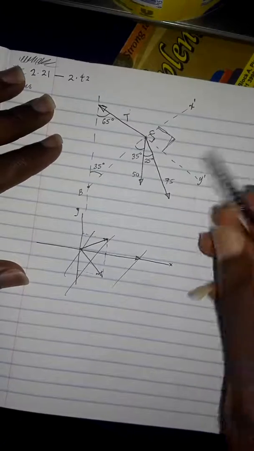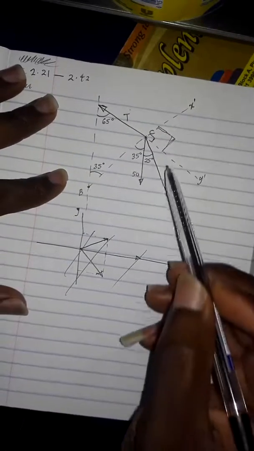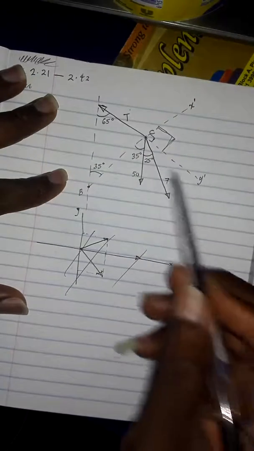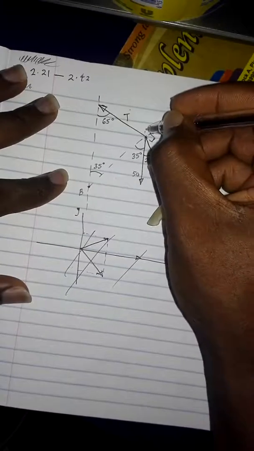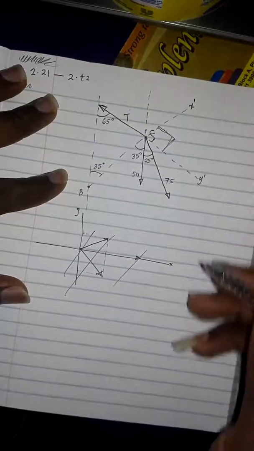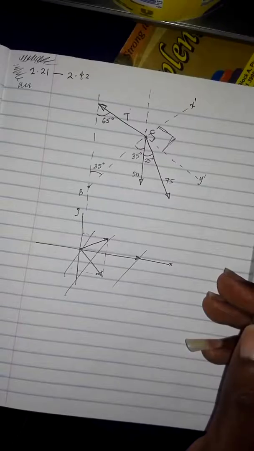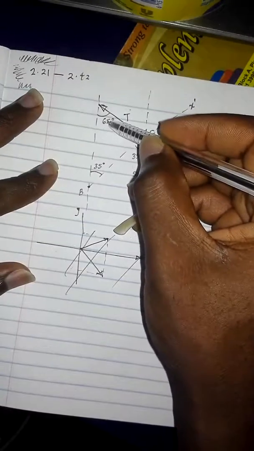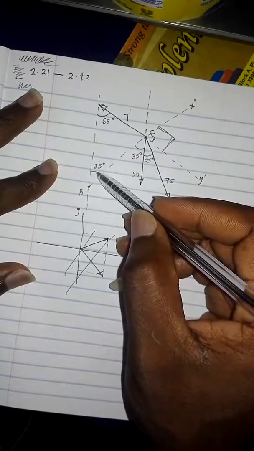Okay, so now having done this, you can then say what will be the components of this, each one of them along this axis. So that's what we are going to have to find out now. So we have to find out the different angles each one of them makes with this. Okay, so we are very sure that this is 65 degrees. It was given in the problem. We are sure this is 35 degrees. It was given in the problem.